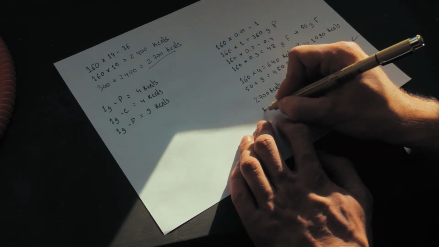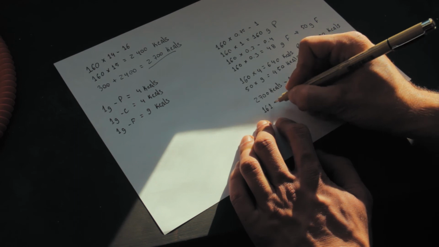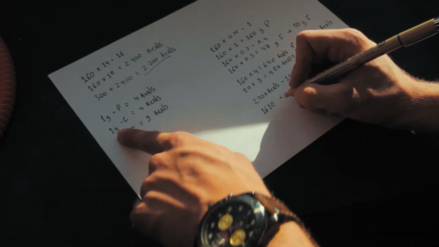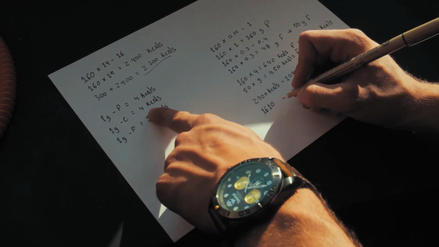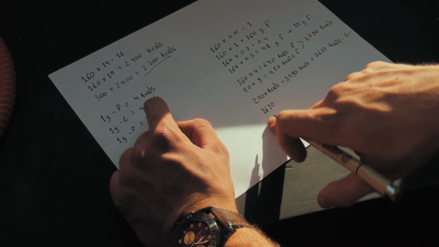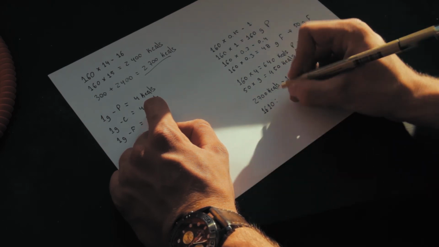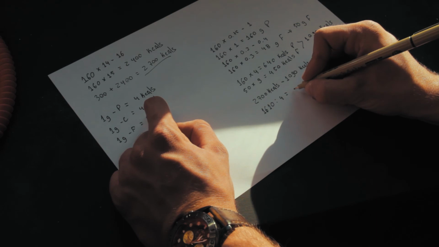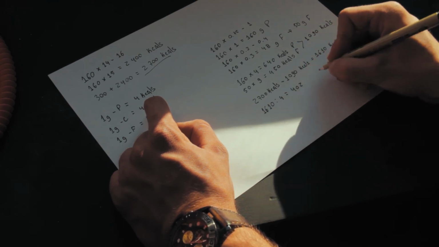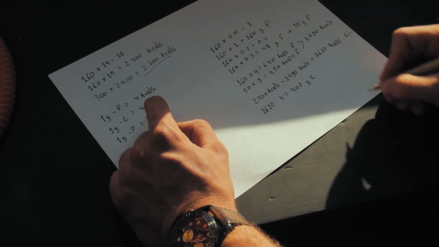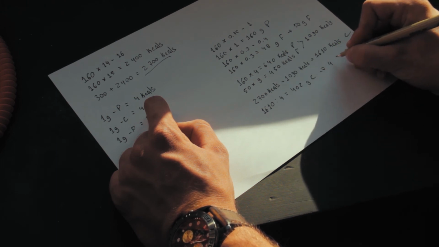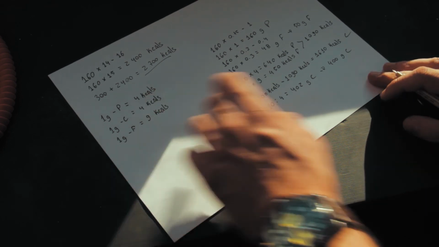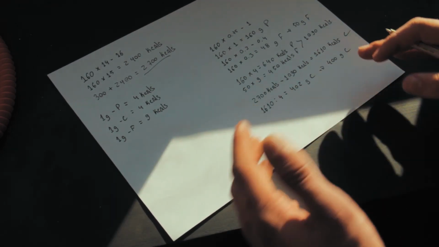So 1610 calories of carbs. Remember, 1 gram of carbs equals 4 calories. So we divide 1610 calories by 4, and that will give us 402 grams of carbs. That we can round this to 400 grams of carbs. And with this, we have our macronutrients.